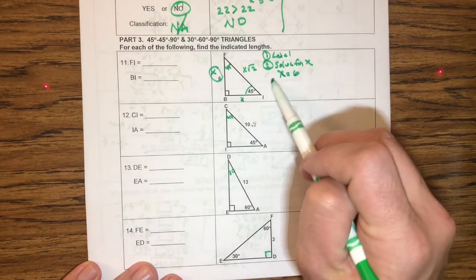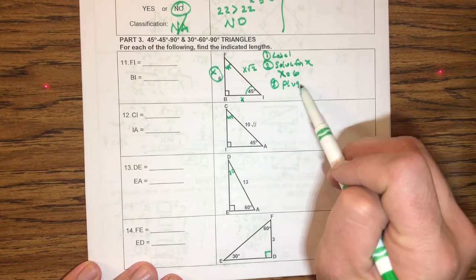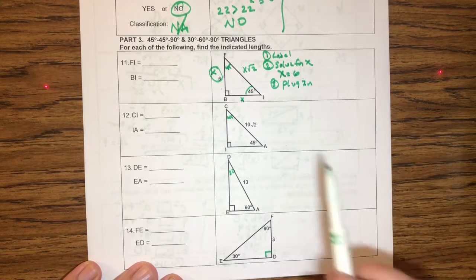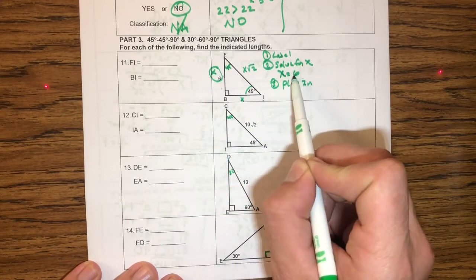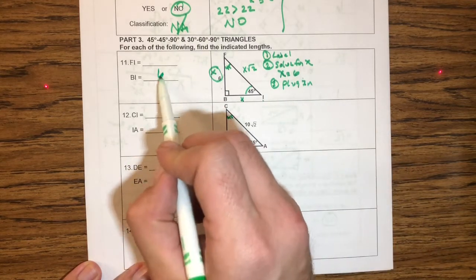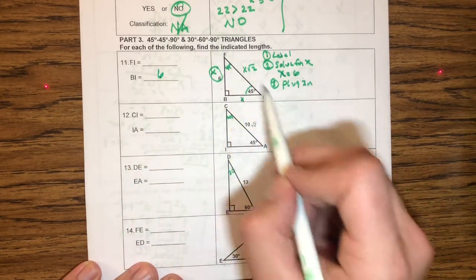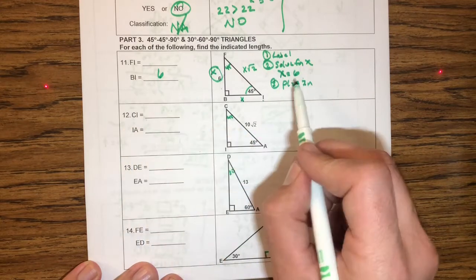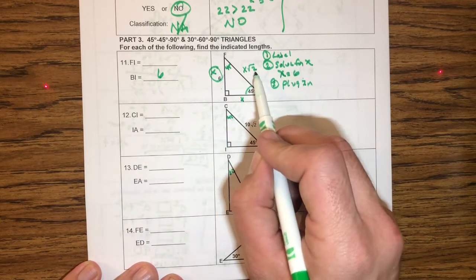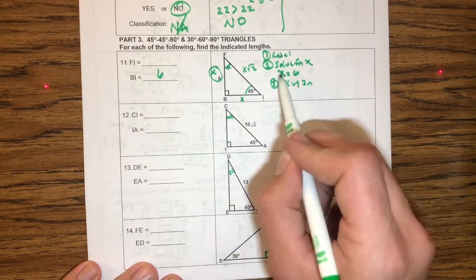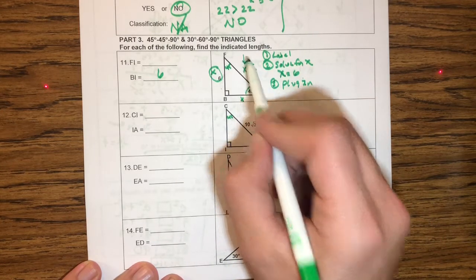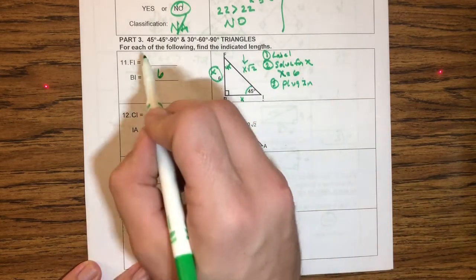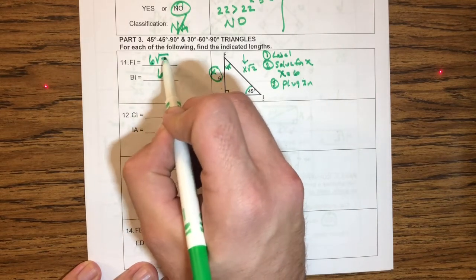Now, step 3. Plug it in. Opposite of the 45 is x. What is x? X is 6. Opposite of the 90 is x square root of 2. We already know x. X is 6. Plug in 6 there, and we have 6 square root of 2.